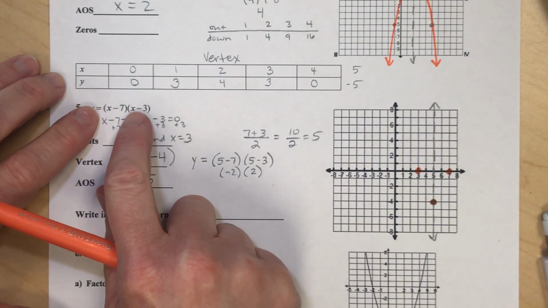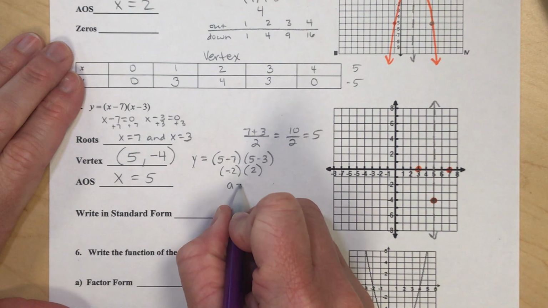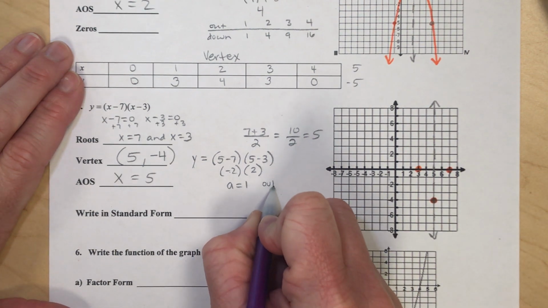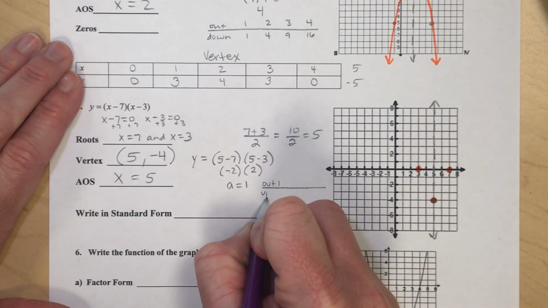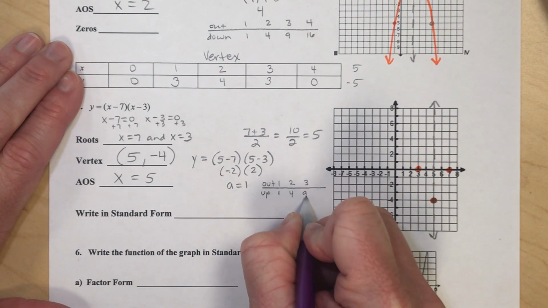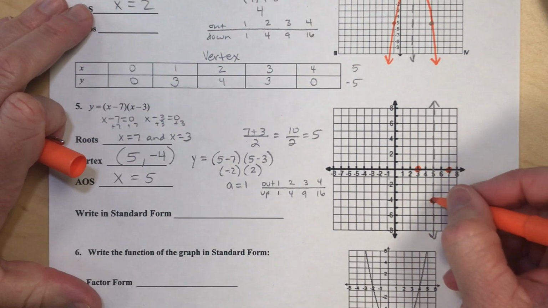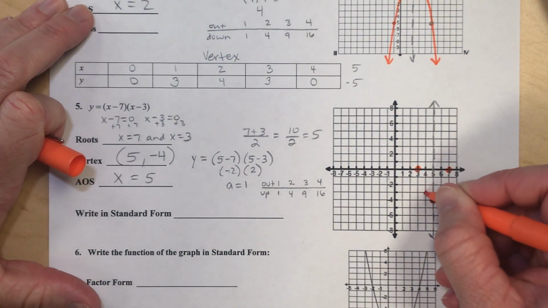And 1x and 1x means my a is equal to 1. So we're going to go out 1, up, because it's positive 1. Out 2, up 4. Out 3, up 9. Out 4, up 16 from the vertex. So over 1, up 1 in each direction.